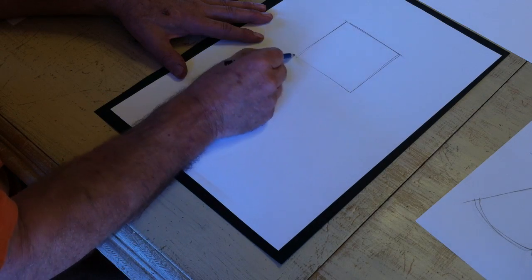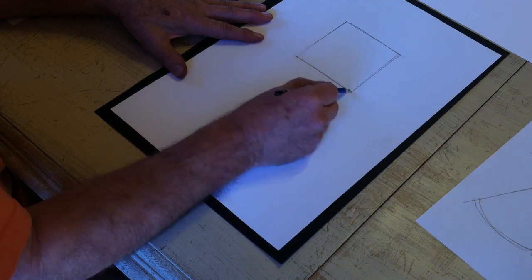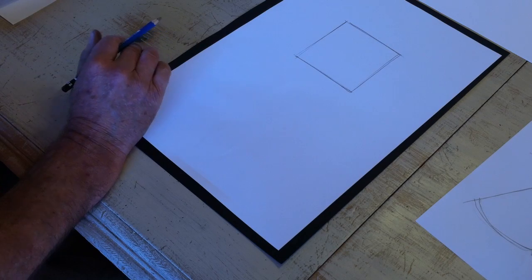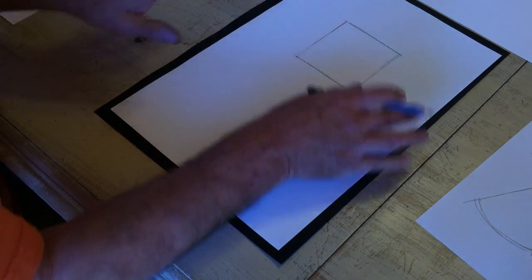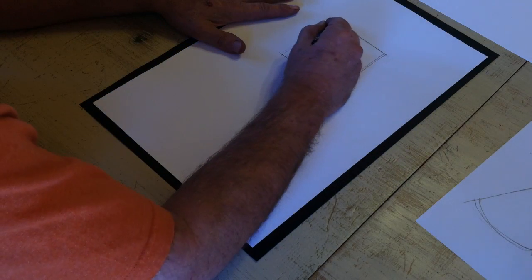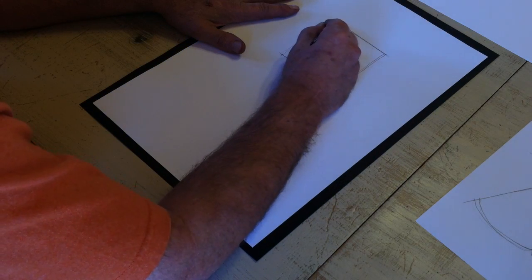Squares are probably the most common shape. If you look around your kitchen, just about everything you see in your kitchen is a square. So he's going to draw a box. The box could be your kitchen cabinets or your stove or your refrigerator.